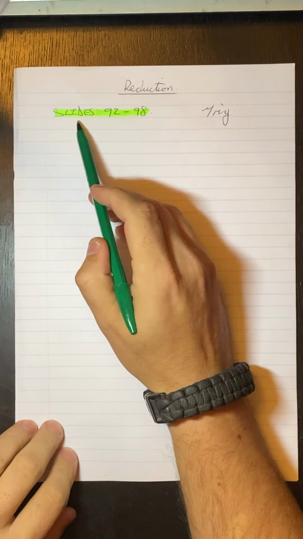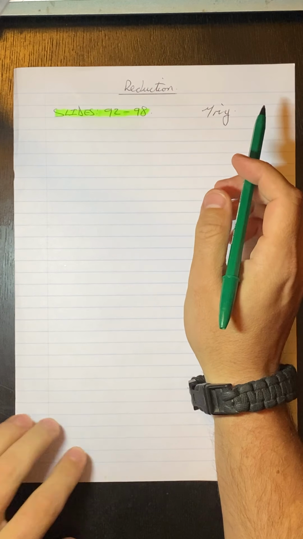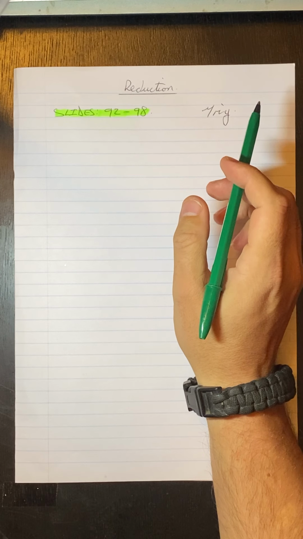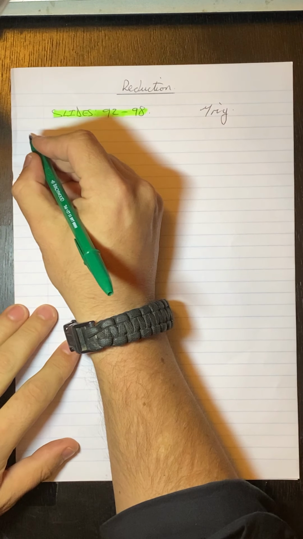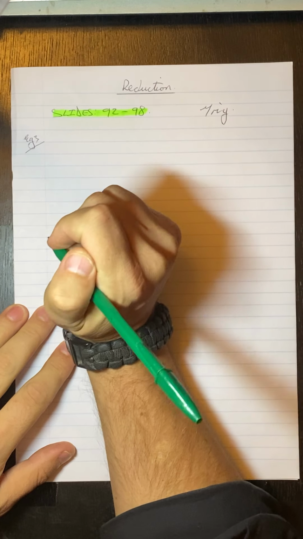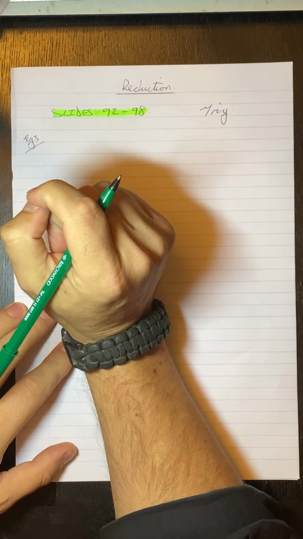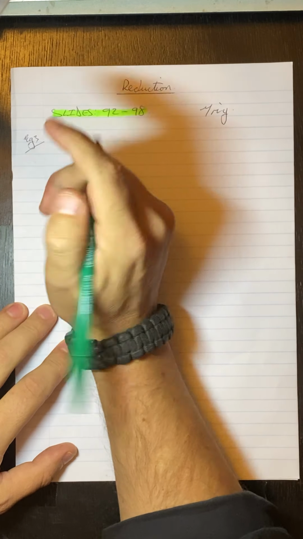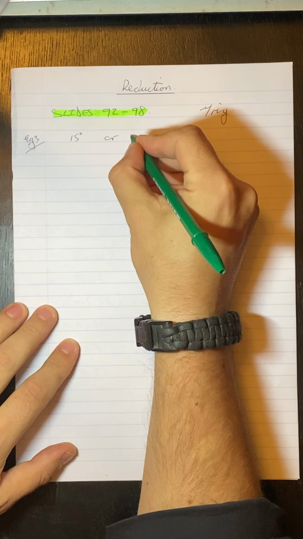We're working from slides 92 to 98 from the trigonometry PowerPoints. Today is going to be a little bit different with the reduction, as you'll see in a second. So we're going to go straight into an example, and it's example 3. They're saying here, write each as a ratio of 15 or 70 degrees. So we want either 15 degrees or 70 degrees.